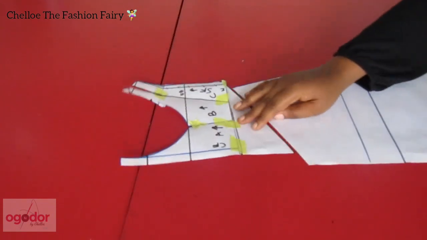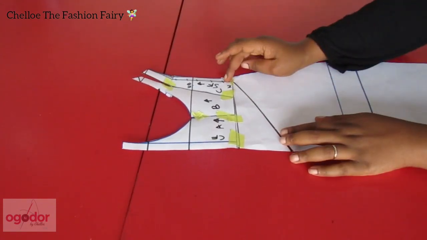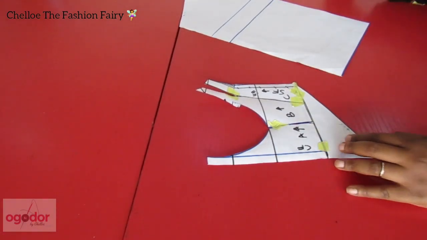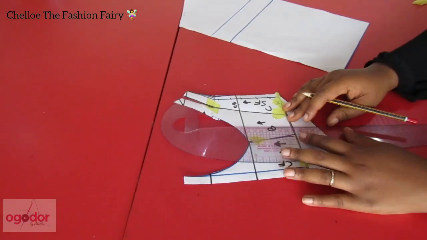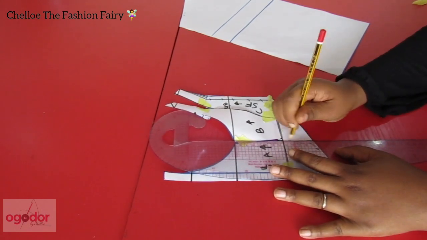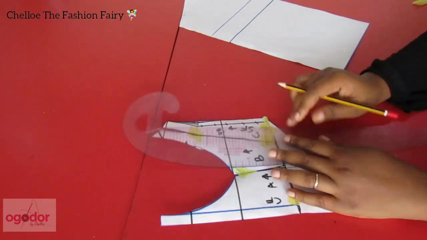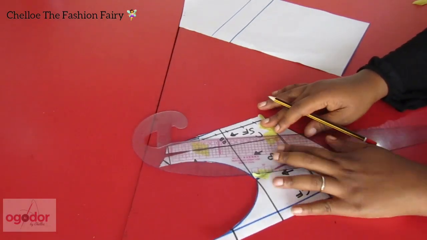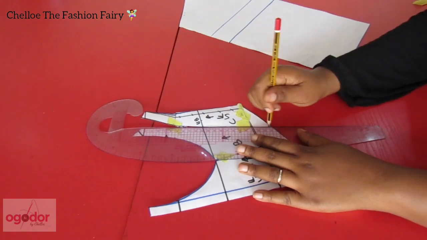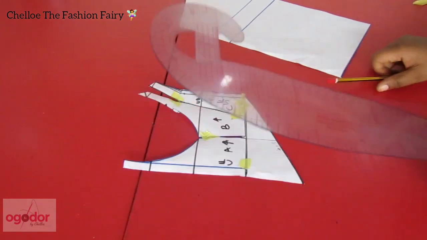So this is what we have so far. You can see that it matches each other beautifully. So what I'm going to do is extend all these style lines to the other side of my skirt. So I'm just going to go in with my pencil, and I'm going to connect it all the way down. Take your time in doing this to make sure that you have straight lines.